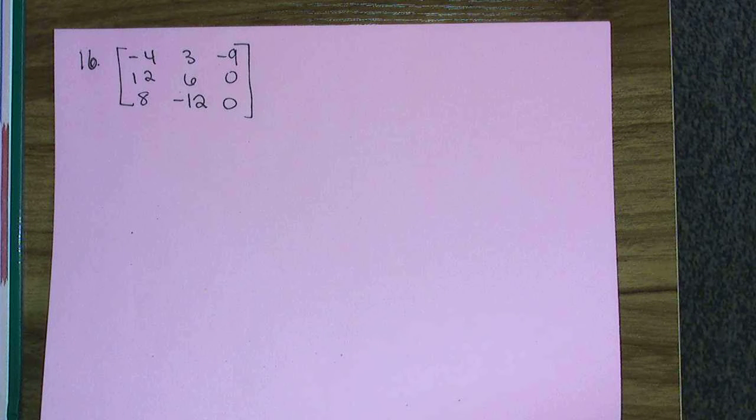Alright, do this by hand and then check it on your calculator to make sure you did it right. Yes, you can use colors for this section. I'd still prefer not like red or pink, but if that's the only thing you have, that's fine.